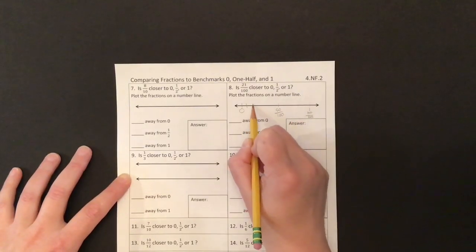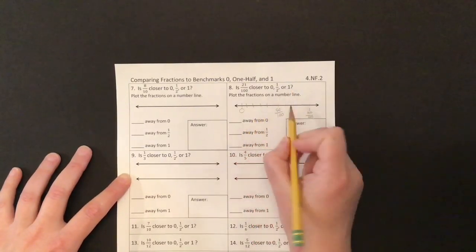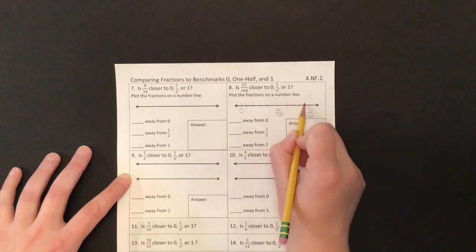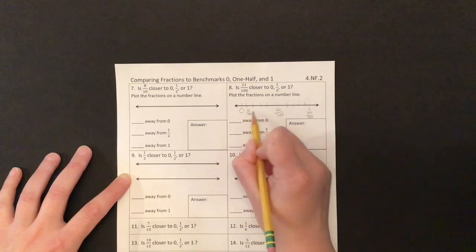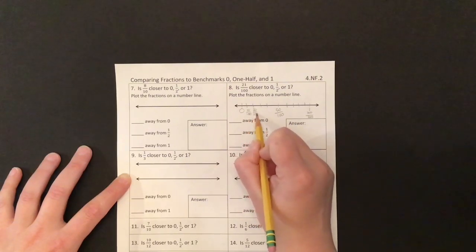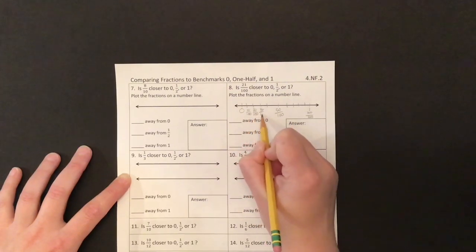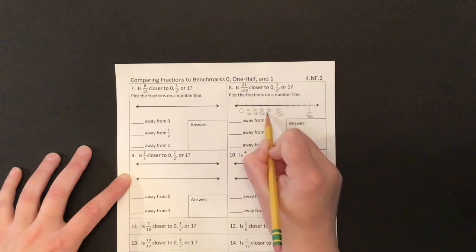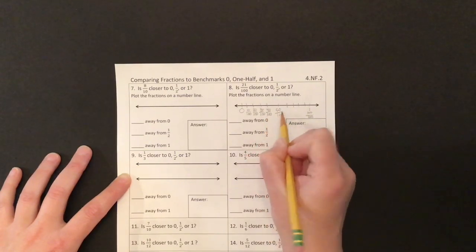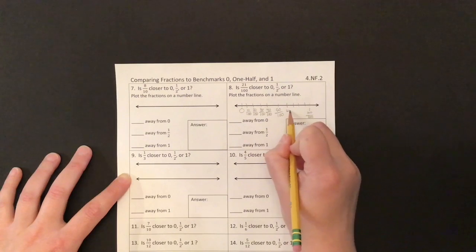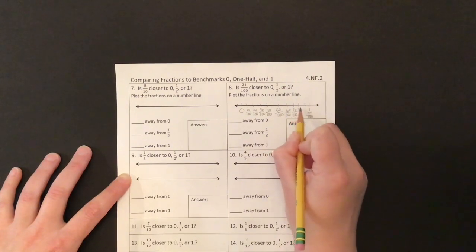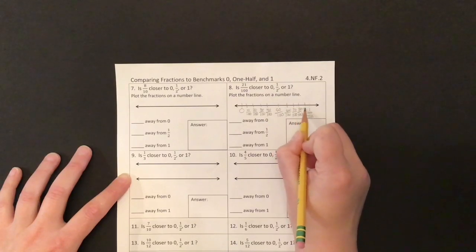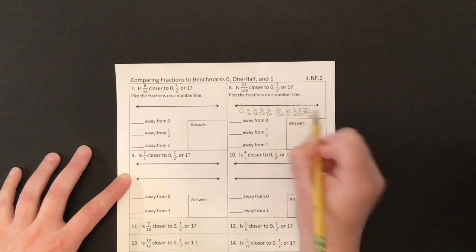I can make 5 sections on this side and 5 sections on this side. So this would be 10 hundredths, 20 hundredths, 30 hundredths, 40 hundredths, 50 hundredths, 60 hundredths, 70 hundredths, 80 hundredths, and 90 hundredths.